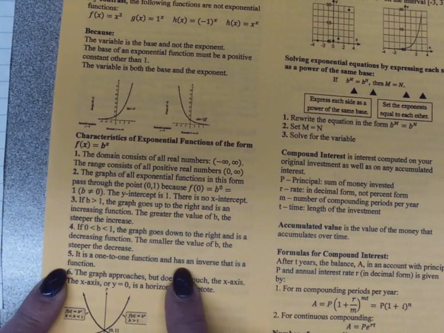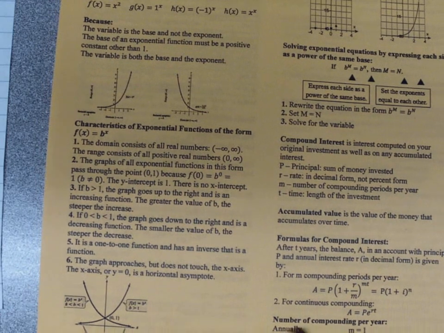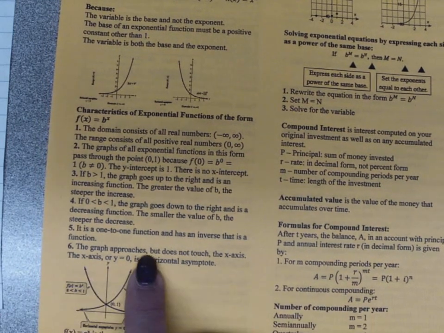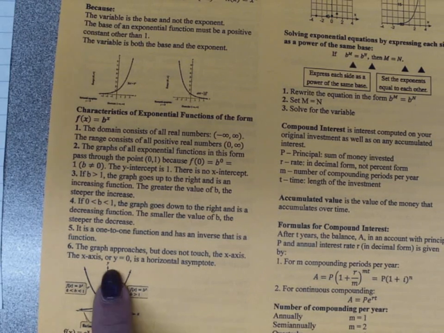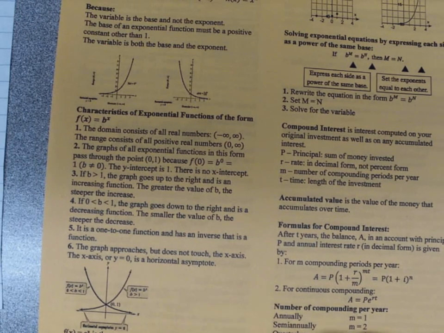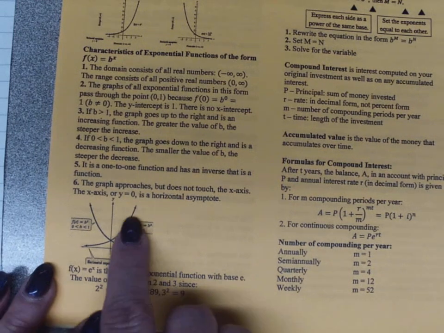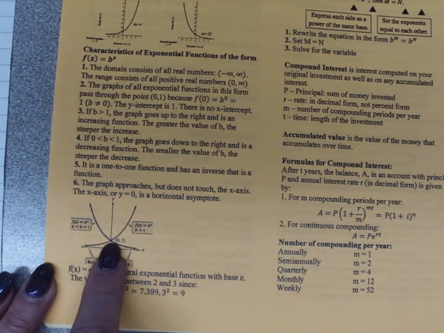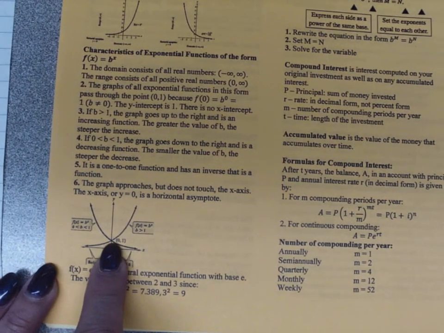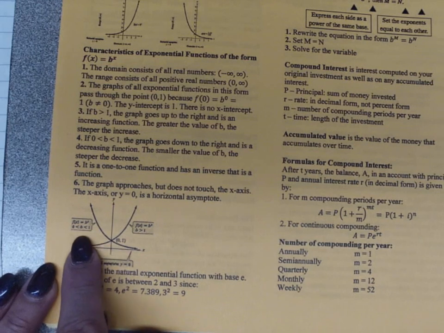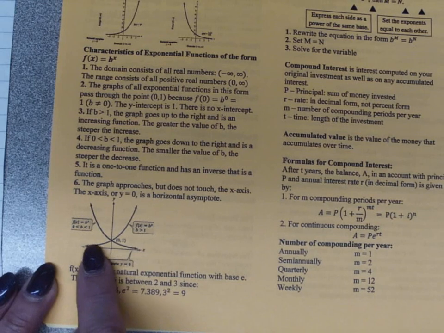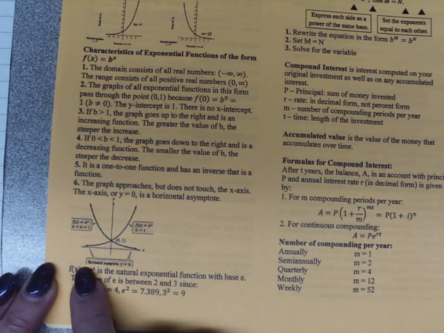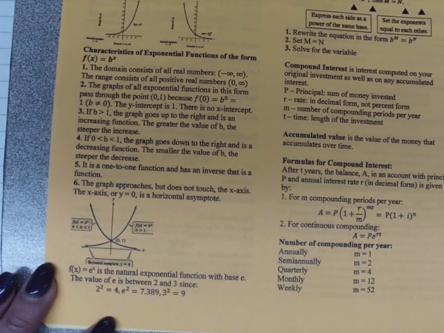It is a one-to-one function and has an inverse that is a function. The graph approaches but does not touch the x-axis. The x-axis, or y equal to 0, is a horizontal asymptote. So here's a little bit bigger picture. You can see they both cross through the point 0, 1. This shows you that we have a b between 0 and 1, and here our b is greater than 1. And there's our horizontal asymptote.